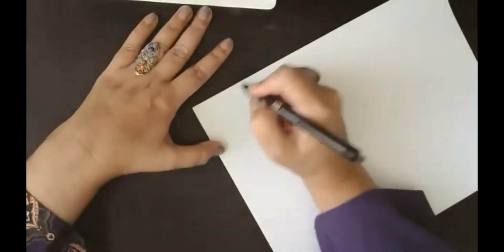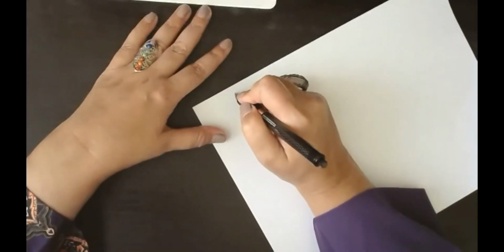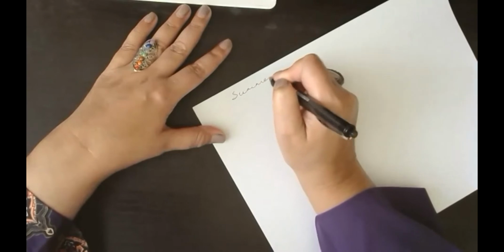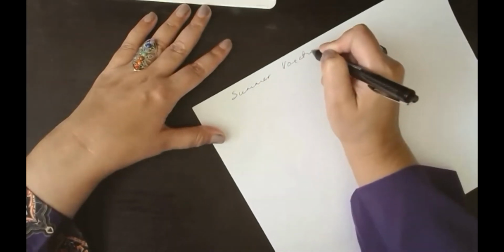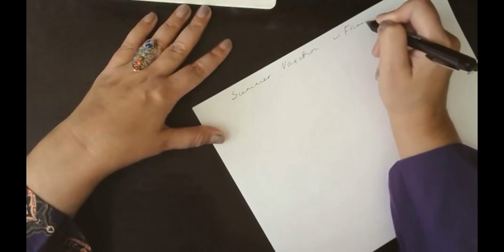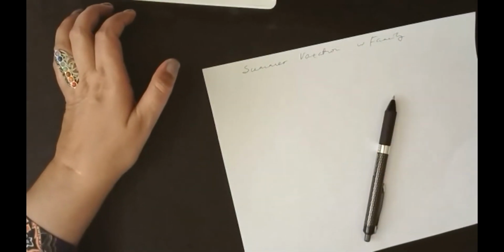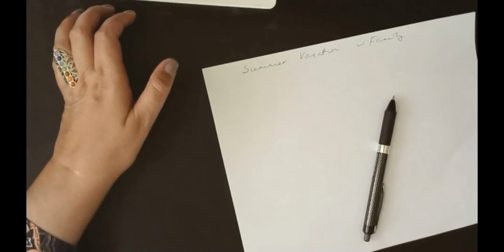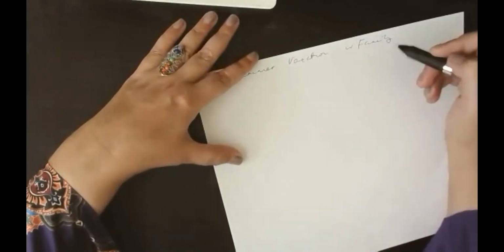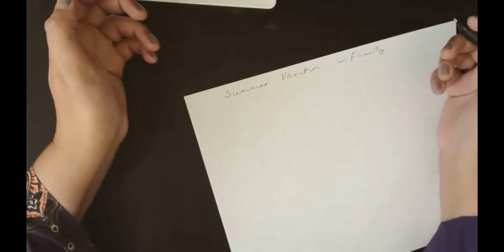So now, again, my goal will be summer vacation with family, okay? So remember, whenever we start a topic in NeuroGraphica, the very first thing we do is find what is within us. What is the association I have with this topic, okay? When I say summer vacation with family, what does it mean to me?